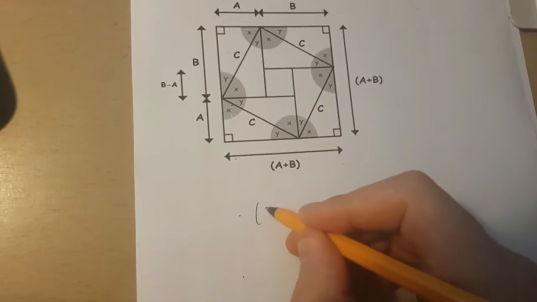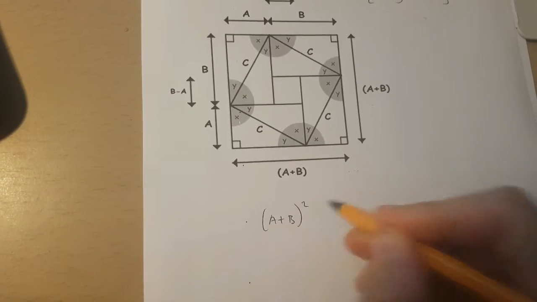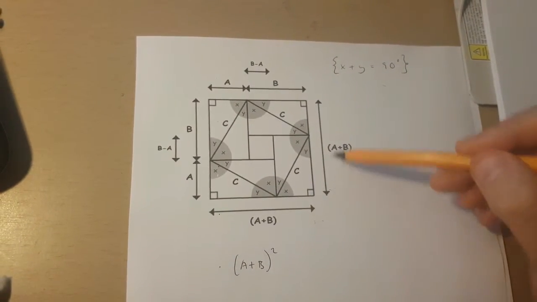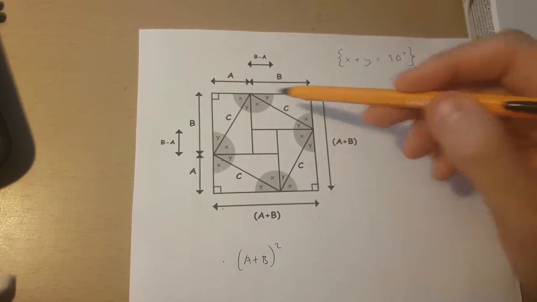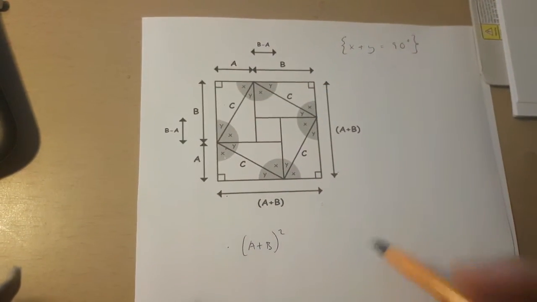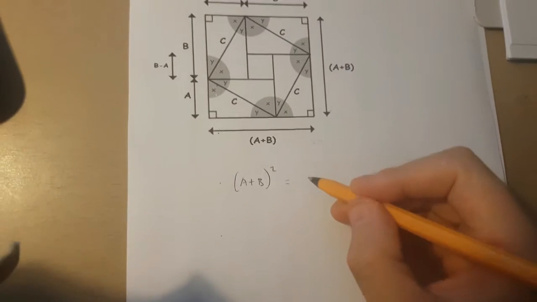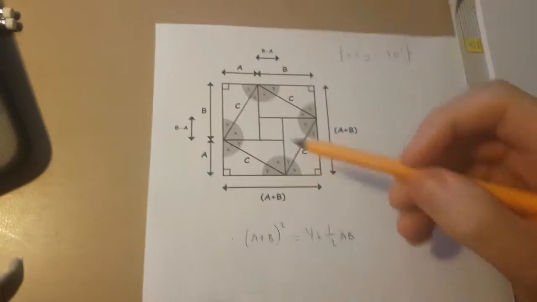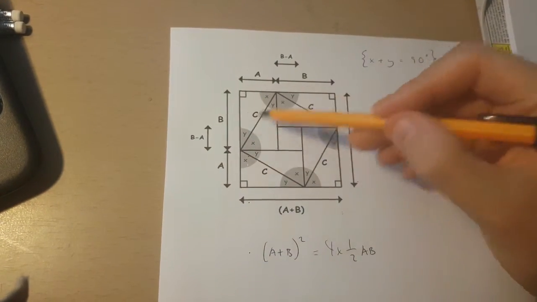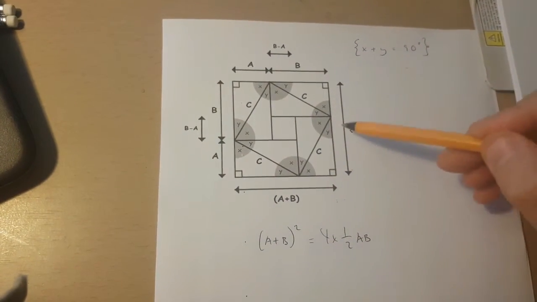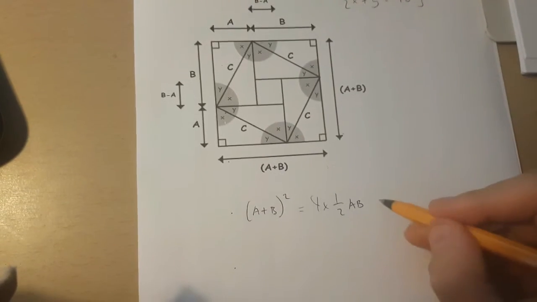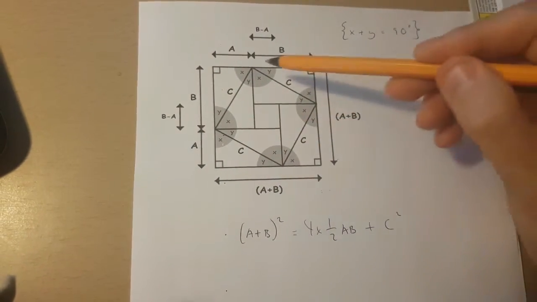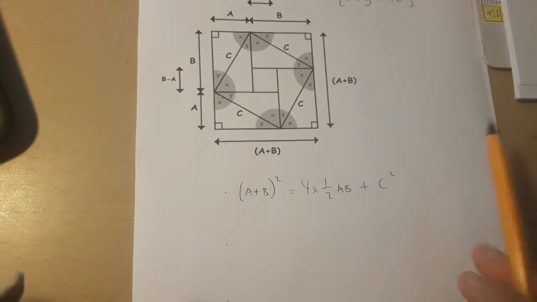First of all, I'm going to say that (a plus b) squared, which is this length times this height, which is the area of this largest square, is equal to 4 times half ab, which is these four right-angled triangles, okay, plus c squared, which is this square in the middle of this diagram.